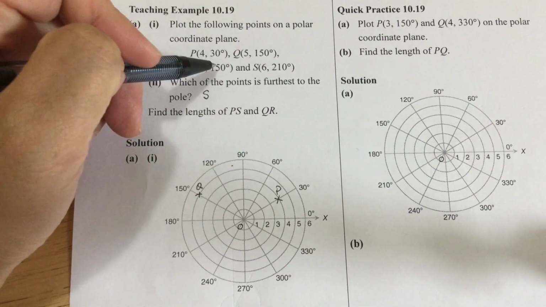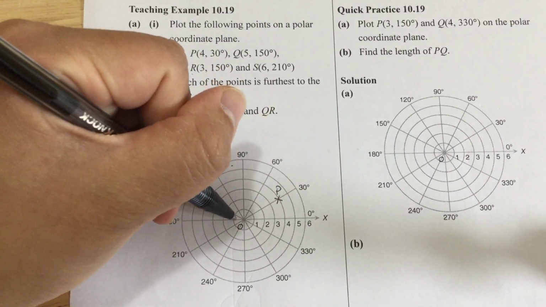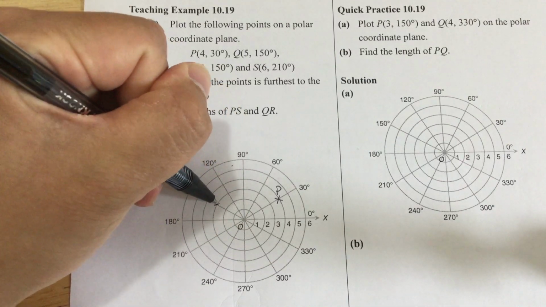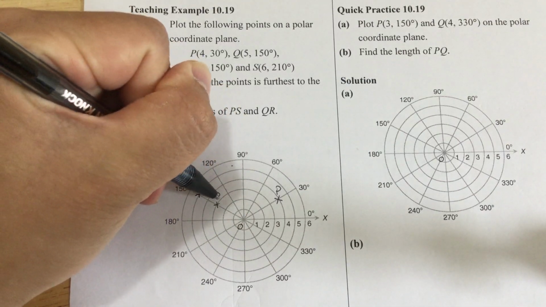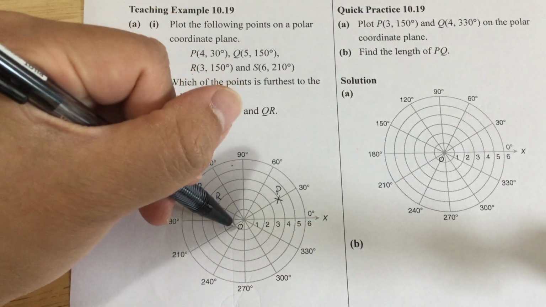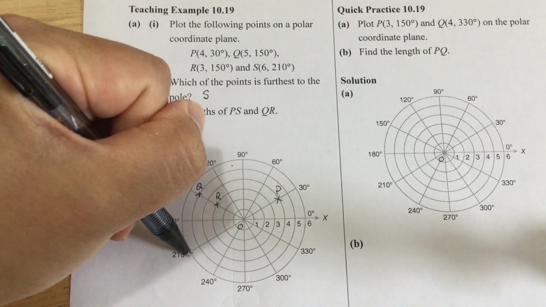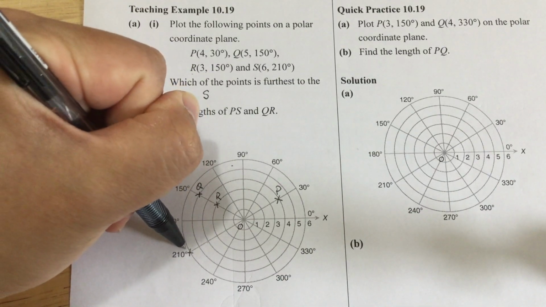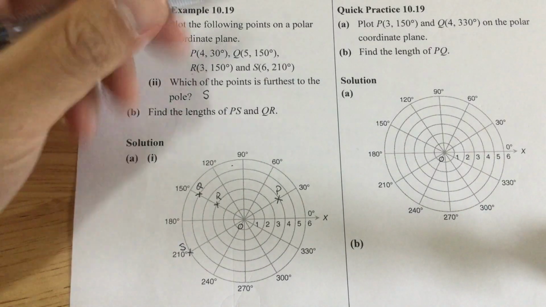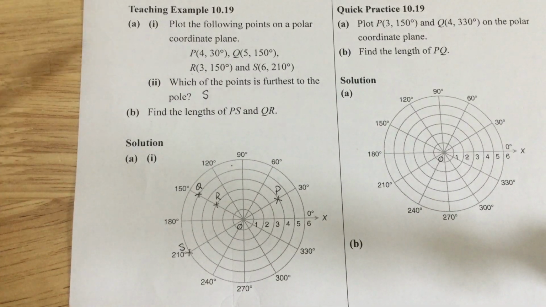R is 3, 50. Okay, 1, 2, 3. This is R, a little bit shorter. And finally, S is 6, 200. 1, 2, 3, 4, 5, 6. This is S. Okay, we finished part A1, and we will go on to find the length of PS and QR.